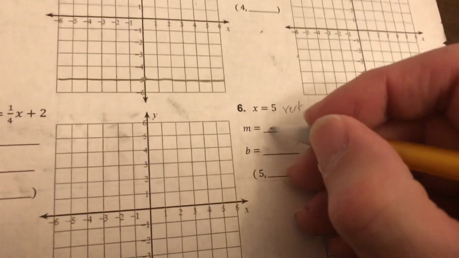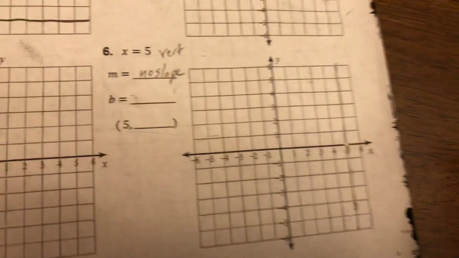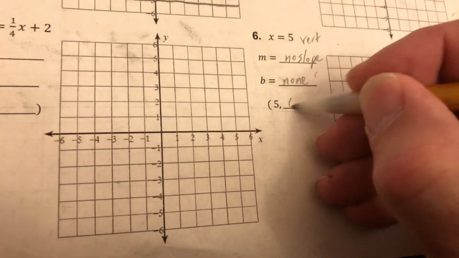The slope for this one is going to be no slope, and there is no y-intercept. For this one, we'll just write 5. You can really write whatever there for this number.